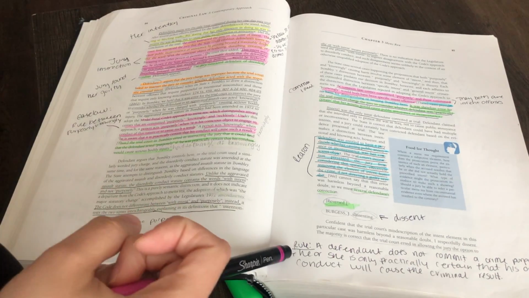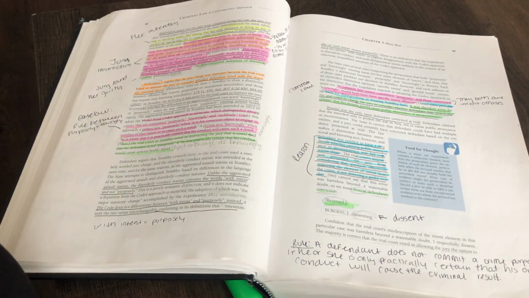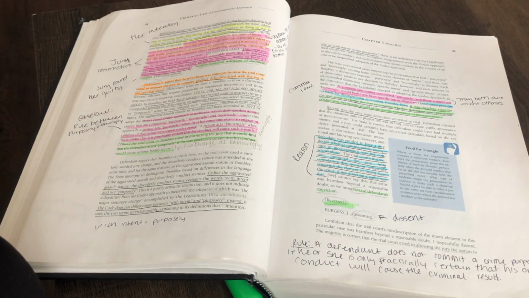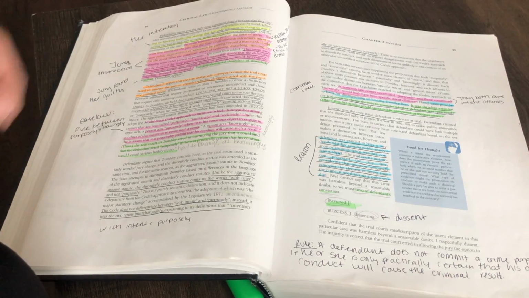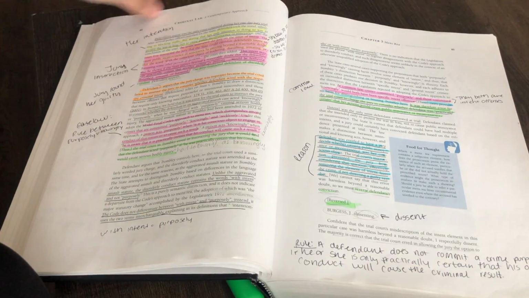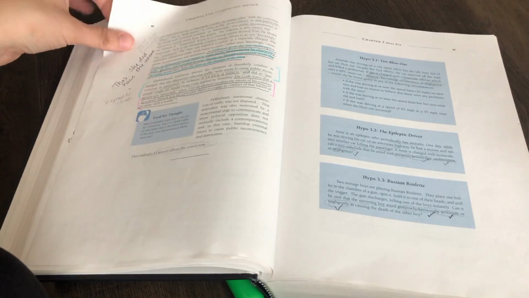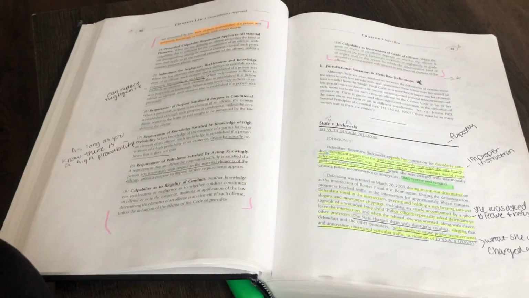And then sometimes you might want to write the rule here. Of course, remember you already have it on your typed up brief if you are typing up a brief with the template I just showed you. But sometimes it's just easier to refer back to my cases. And if I have something written down, it's just easier to pull out rather than just read the whole case all over again. But that's pretty much just how I brief a case. I read the whole thing.